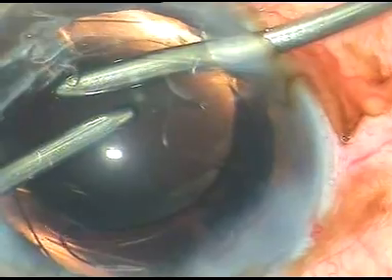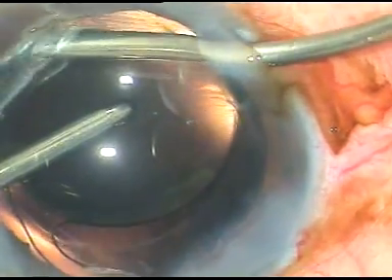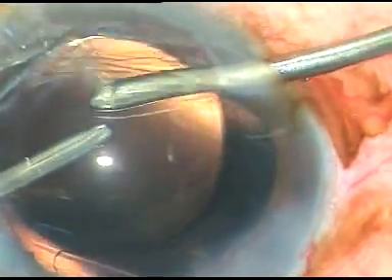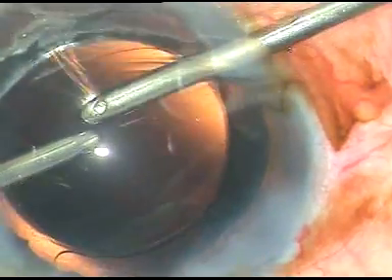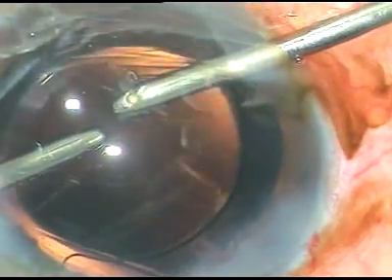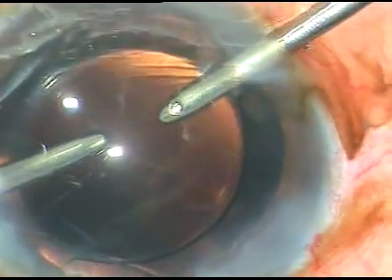When I aspirate this with bimanual IA, most of the cortical matter came out, but this is the vitreous strand which I must not pull.